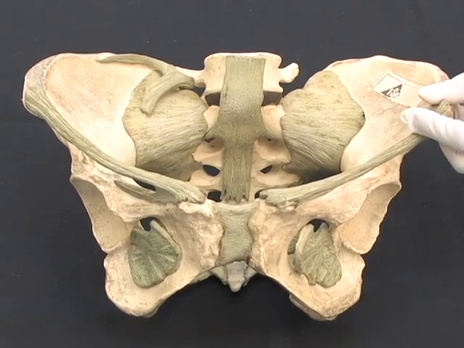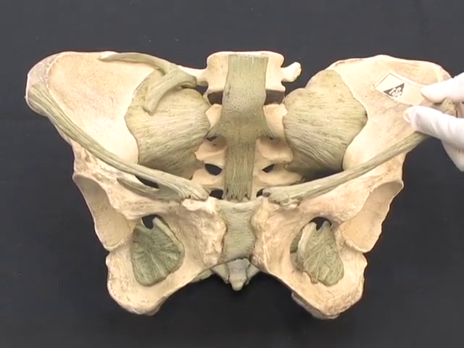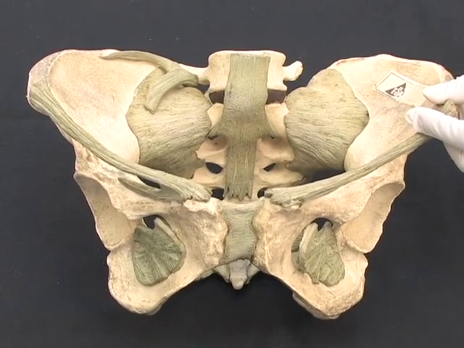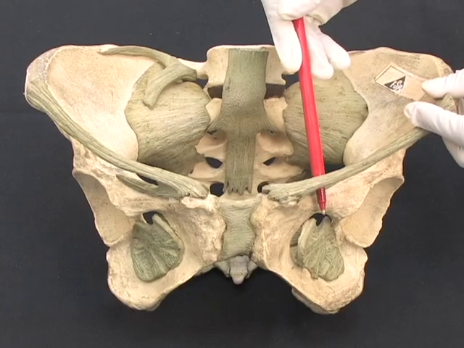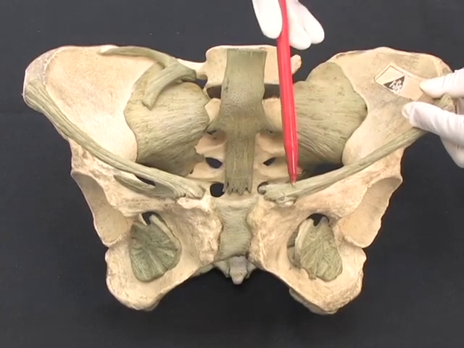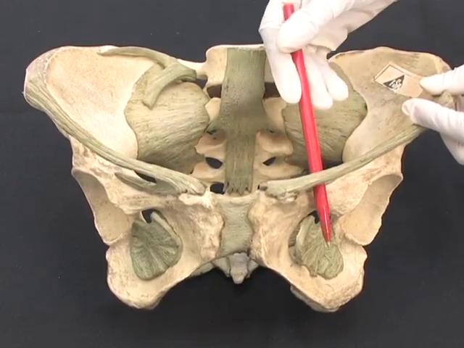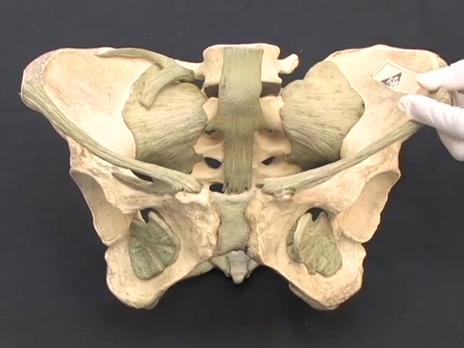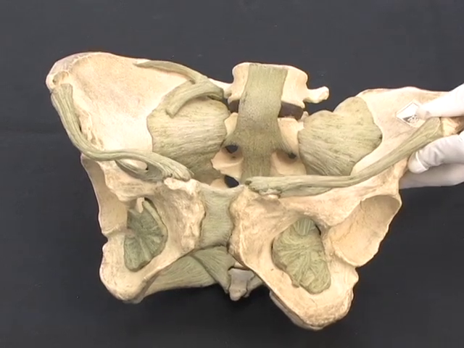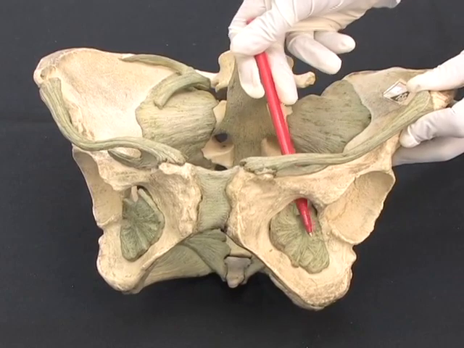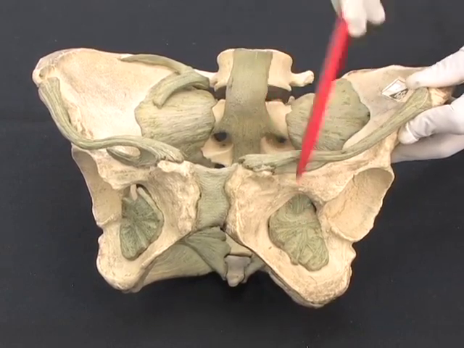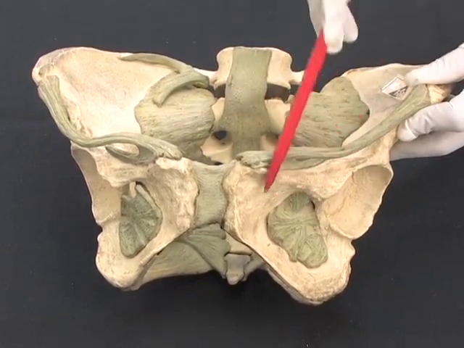Neurovascular structures leave the pelvis to enter the lower limb by three different routes. The inguinal route lies on the anterior side of the pelvis between the innominate bone and the inguinal ligament. The obturator route lies on the anteroinferior pelvis. It is an opening or canal through the obturator membrane and through the obturator foramen.